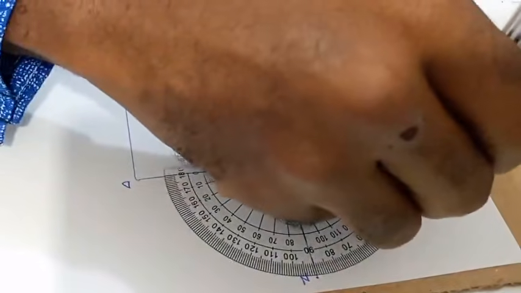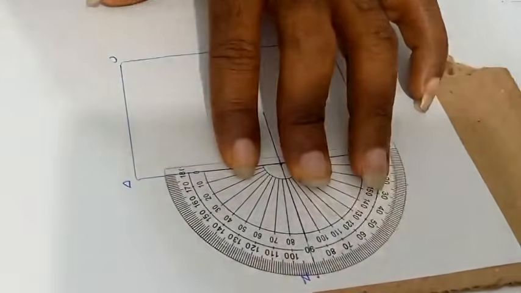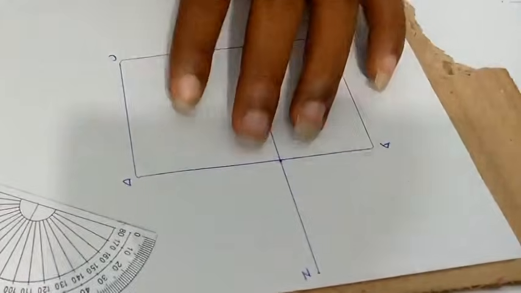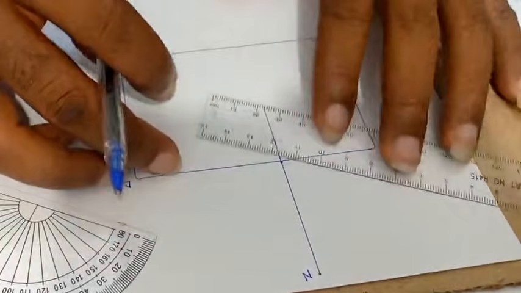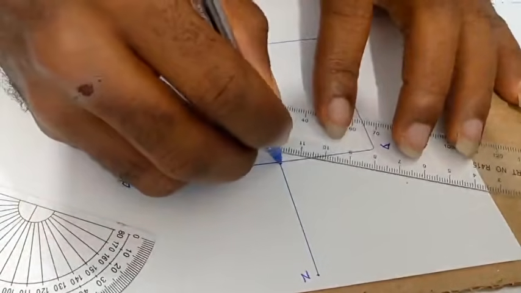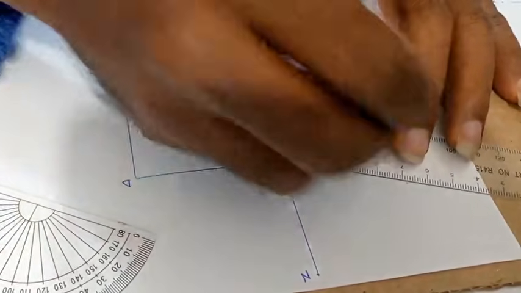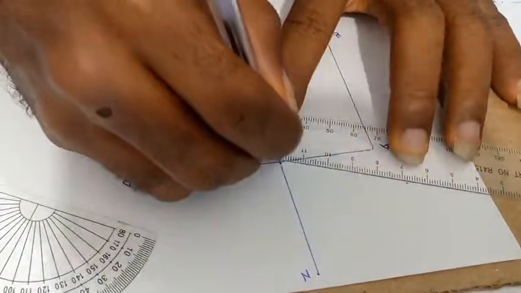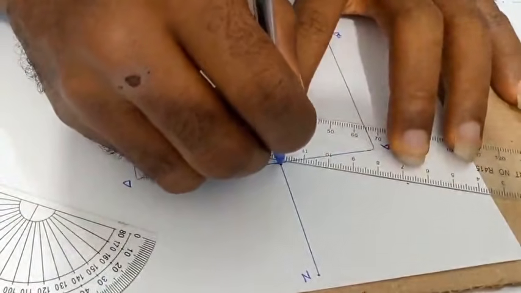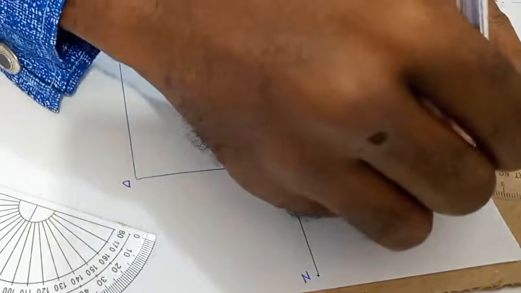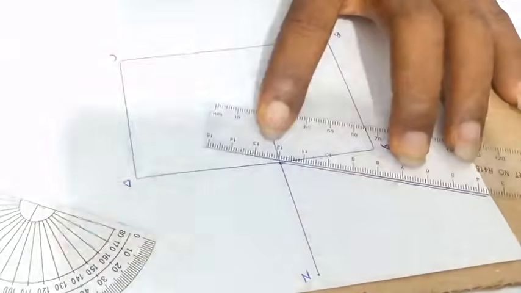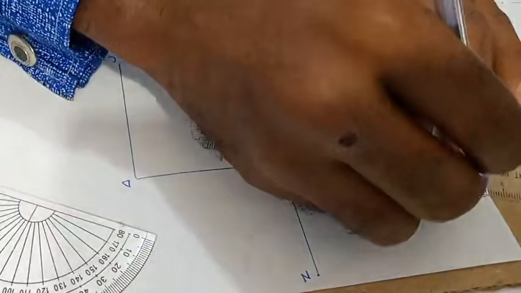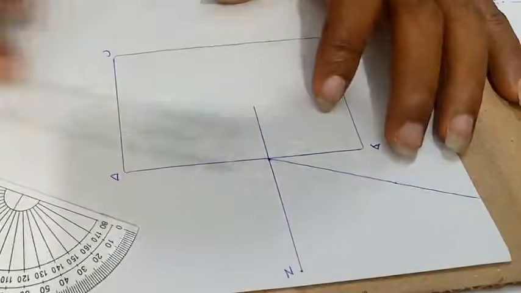So at that point of 20 here, I'm going to locate it with just a point. I'll bring back my meter rule, and then I will join this point to this point of normal, this point of incidence, okay? I'm going to draw my incidence ray. So, we have this.